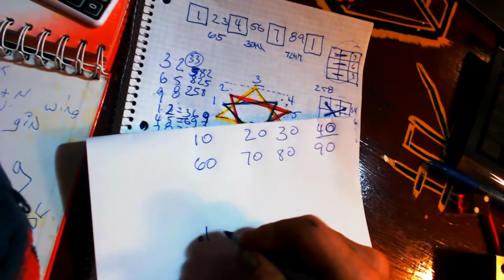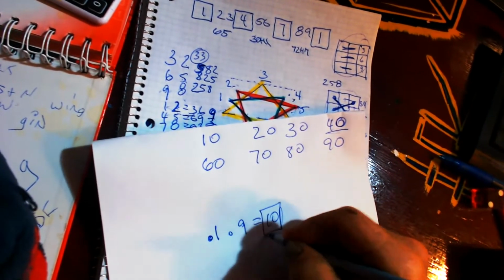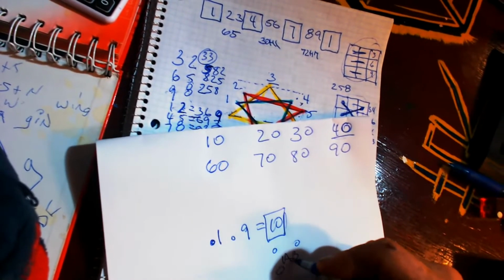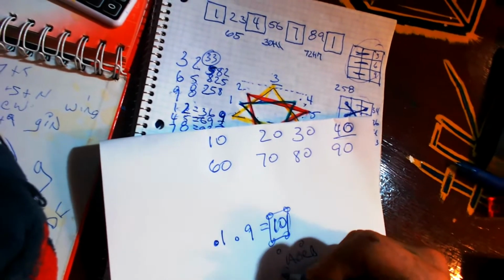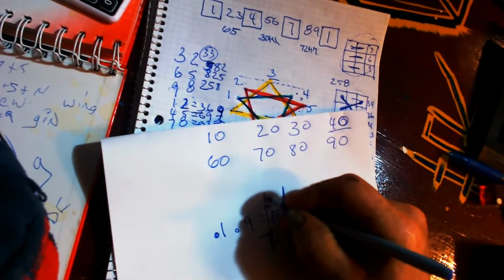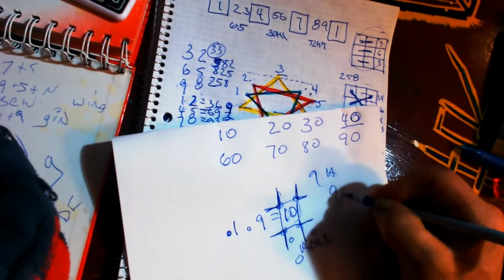We start at 0.1 to 0.9 in order to get my 10. That's my 10. My 10 are the 4 corners. A, B, C, D equals 10. My 4 corners, but my 4 corners are 4 corners to 4 other places. So there's 9 areas. That's a total of 90.